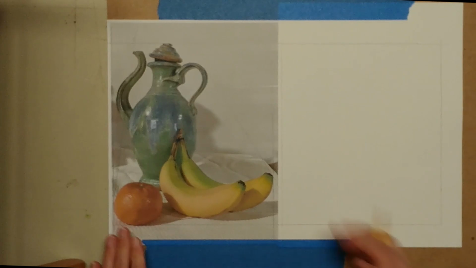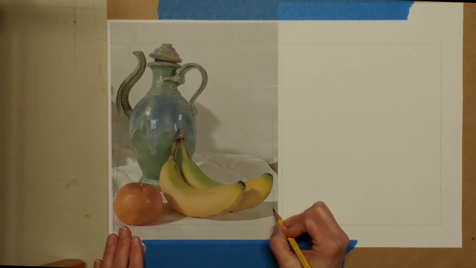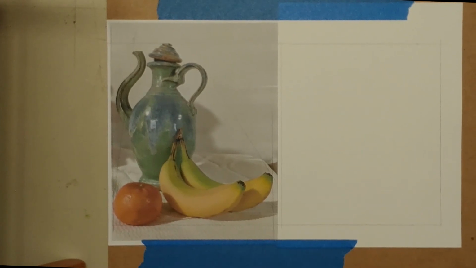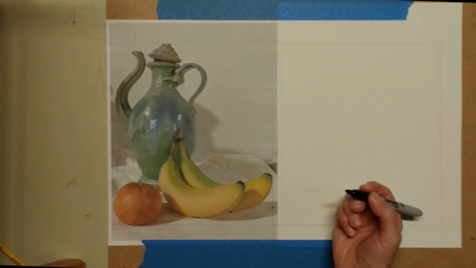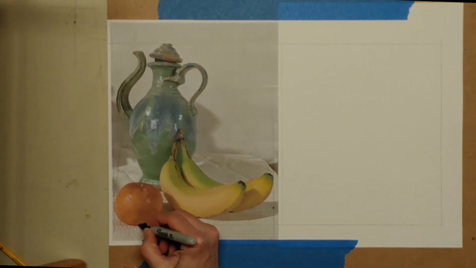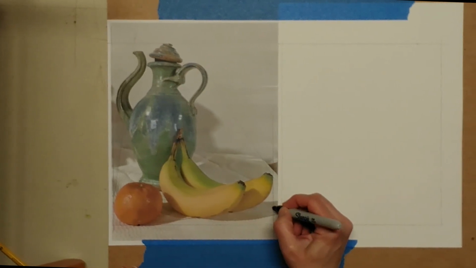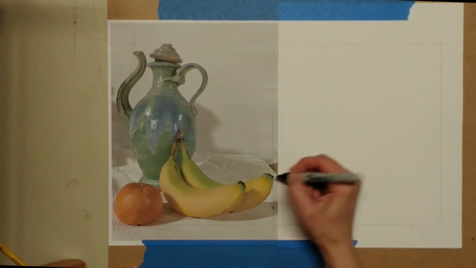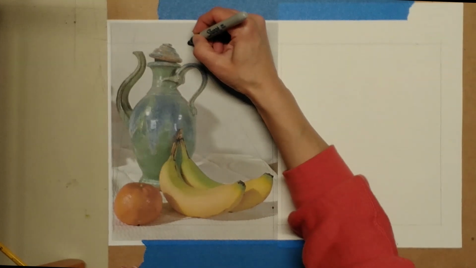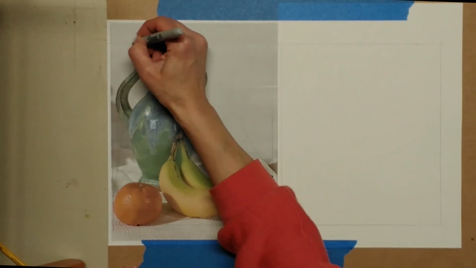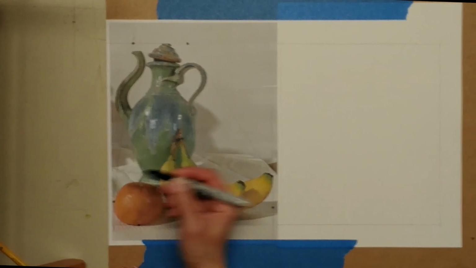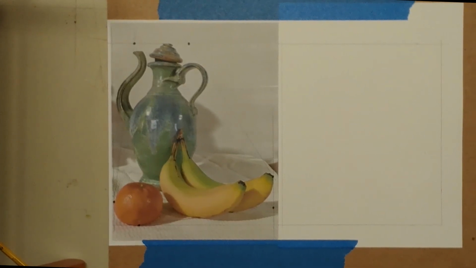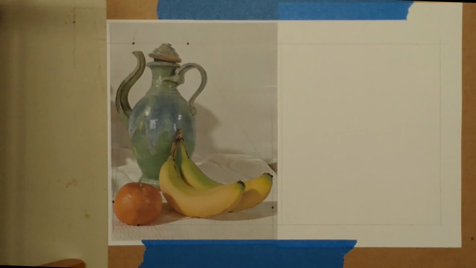So now the points that I'm going to transfer are, I'm going to actually mark them with a marker so you can see them a little better, where the envelope intersects with notional space. And I'm just going to go ahead and take measurements in order to get those, and then I will connect those with lines.